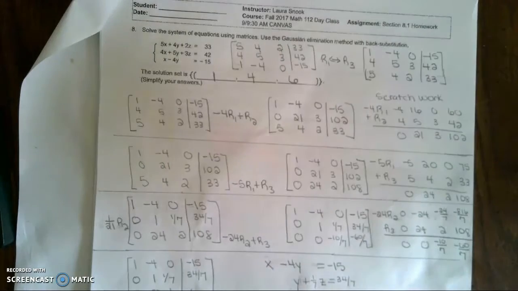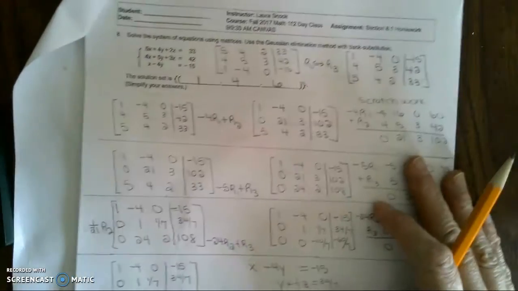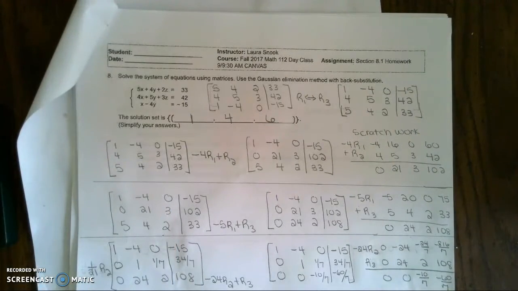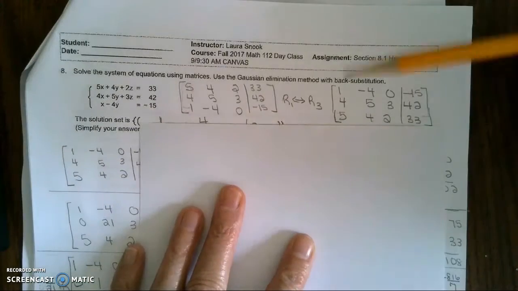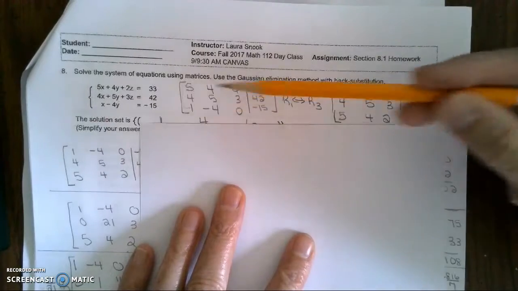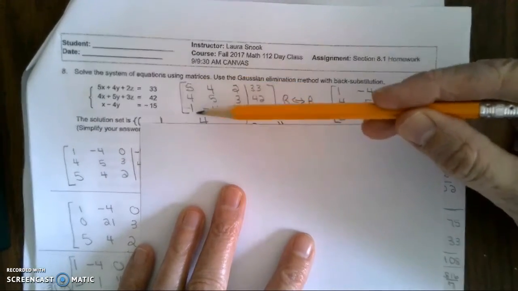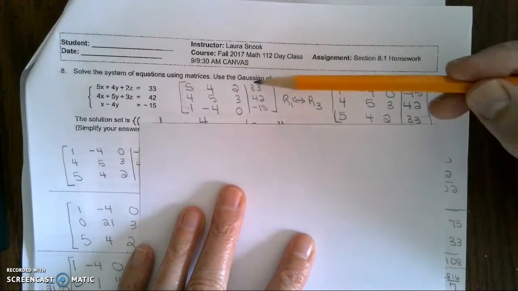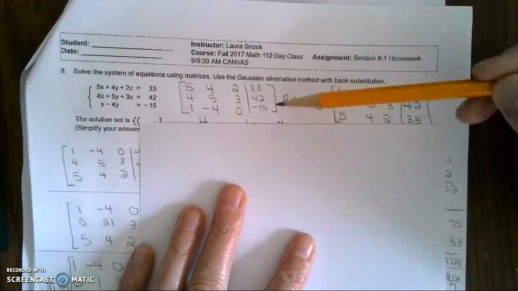Okay, so I was going to go ahead and look at this particular example. This is from the homework example. There's also one in the PowerPoint. I'll just go through these steps here. The first thing I would do is write this as an augmented matrix. So these are my x's, my y's, my z's, and then we have the equal sign as this vertical line, and then we have these constants.